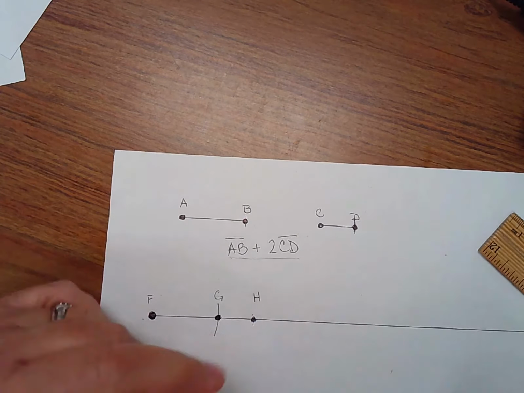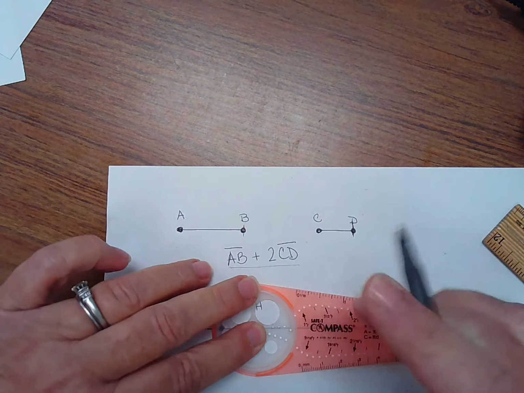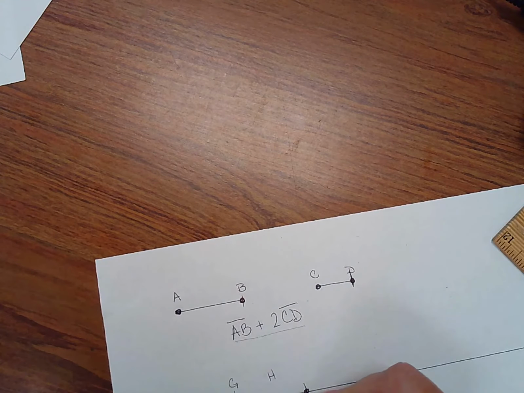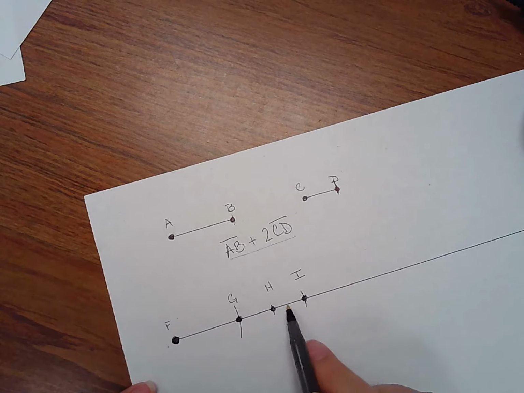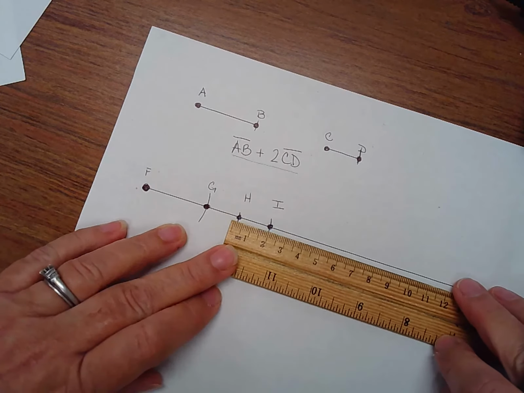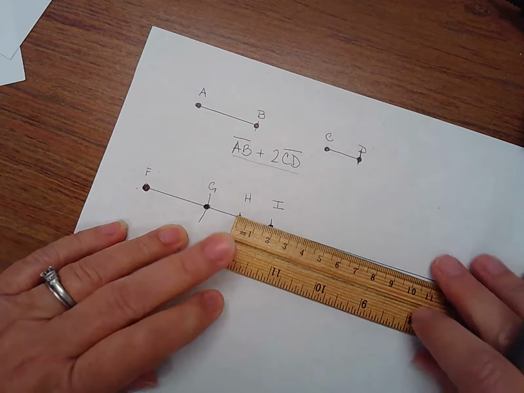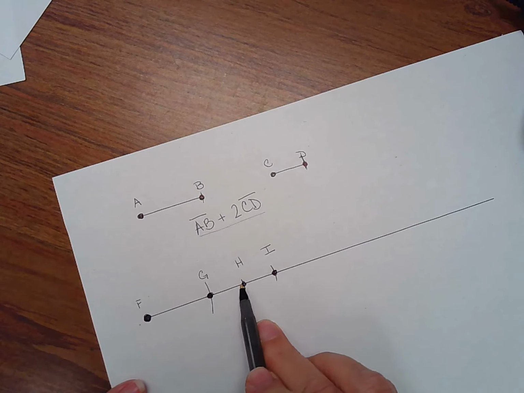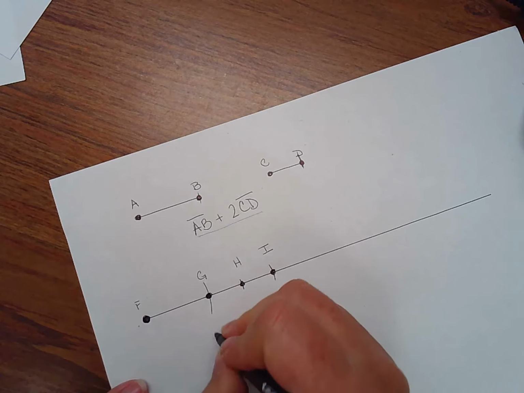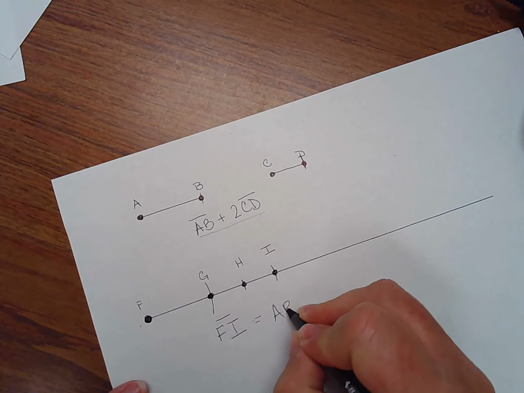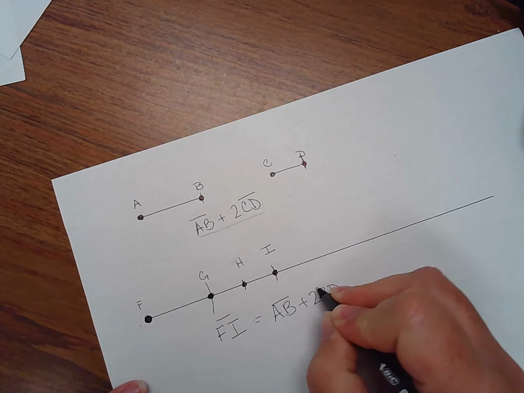Now I already know where this is, so if I just start at H, I know it's this last hole. I make another arc, we'll call this I, and GH and HI should be exactly the same. Again, not quite 2. So I have an AB, and I have one CD and another CD. So FI equals AB plus 2 CDs.